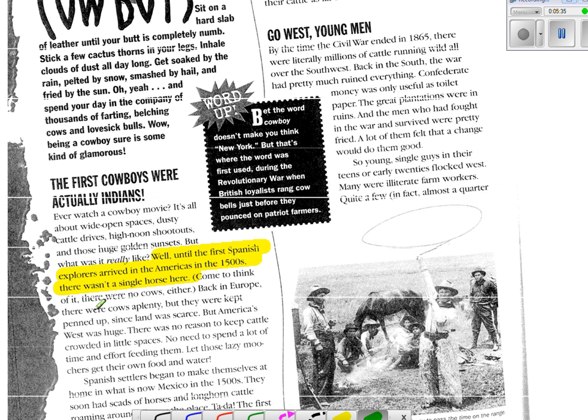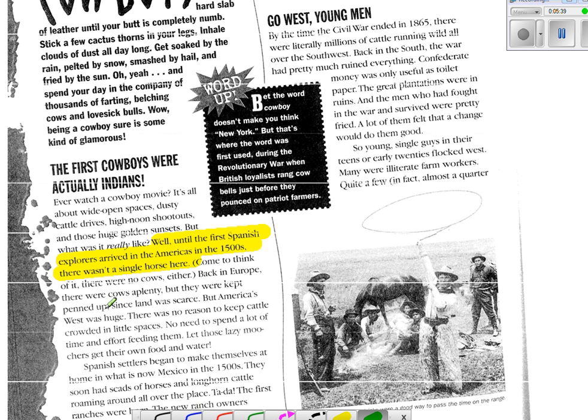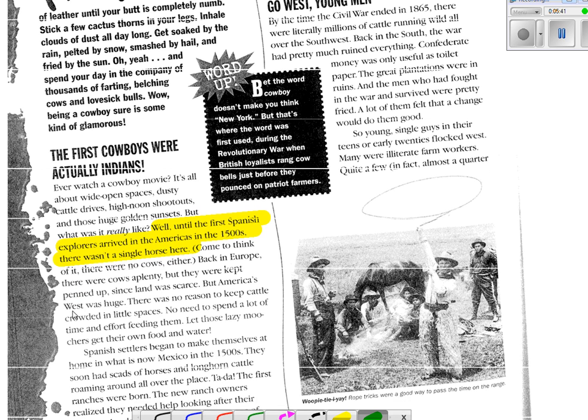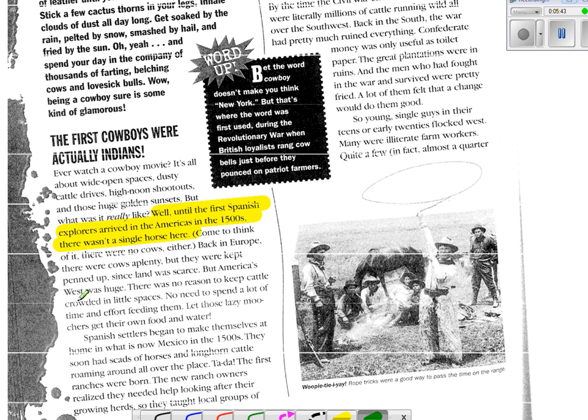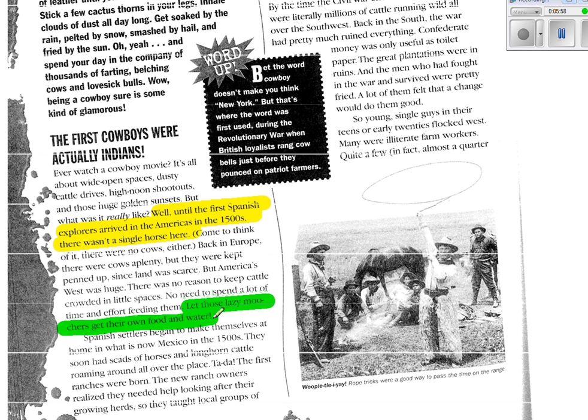"Come to think of it, there were no cows either. Back in Europe, there were cows aplenty, but they were kept penned up since land was scarce. But America's West was huge. There was no reason to keep cattle crowded in little spaces. No need to spend a lot of time and effort feeding them. Let those lazy moochers get their own food and water." Okay, I'm going to highlight this right here. Let those lazy moochers get their own food and water.